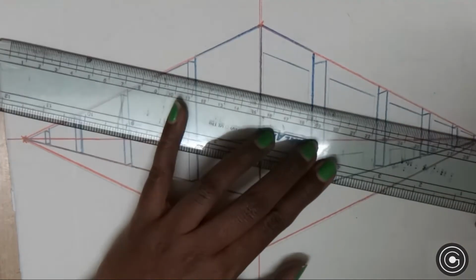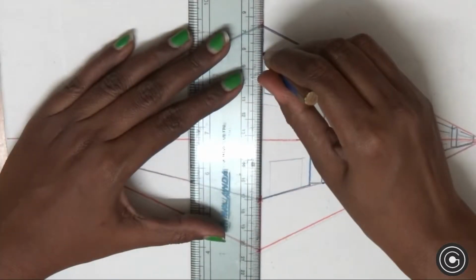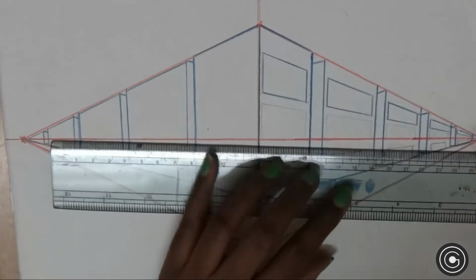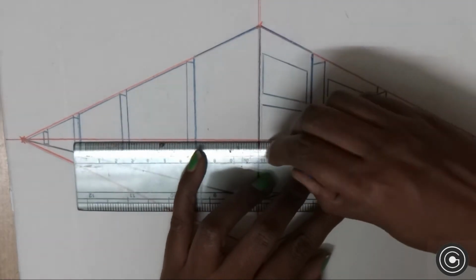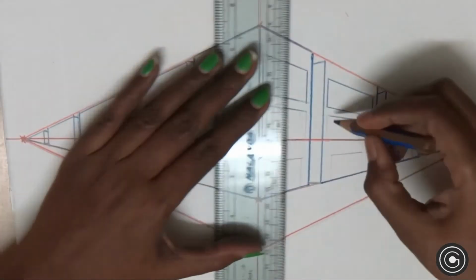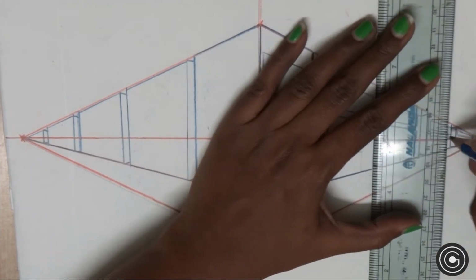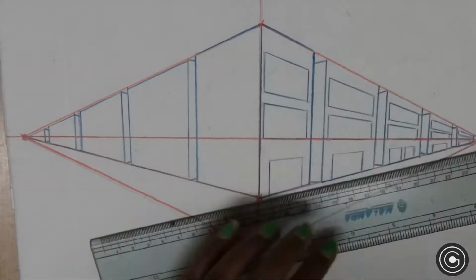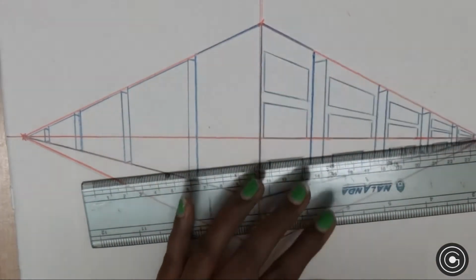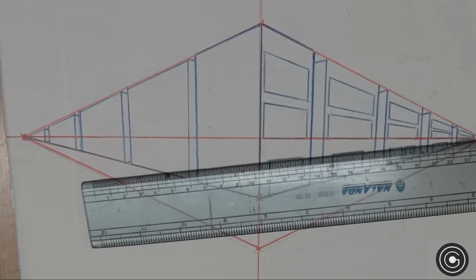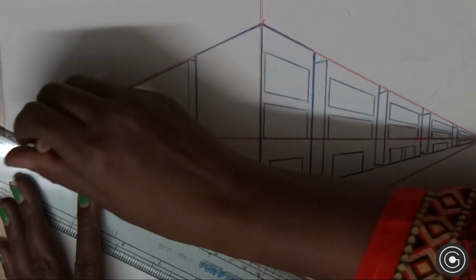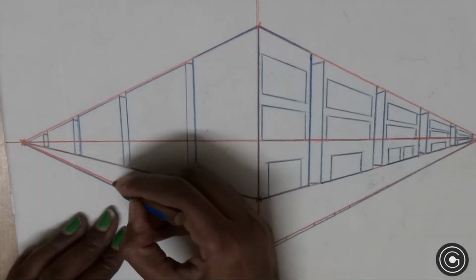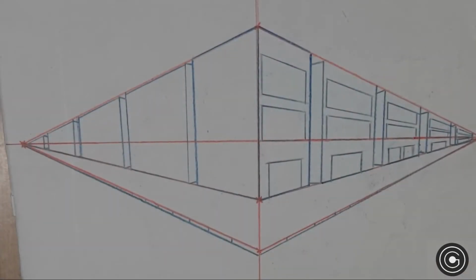Make sure every line will be slanting, and remember the eye level line, that is the red line. Eye level line is nothing but the horizon. So as you come closer to the horizon, the line will be parallel to your book, will not slant, and the angle of the line will be slanting upward and downward, above and below the horizon. This is very important. So the lines above the horizon will be slanting upward and the lines below the horizon will slant downward.